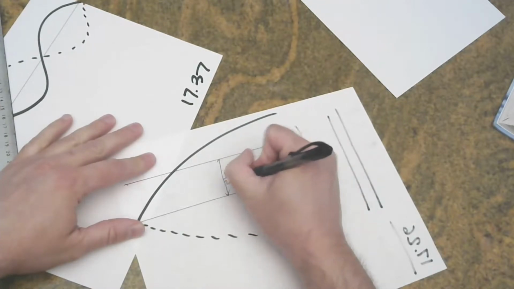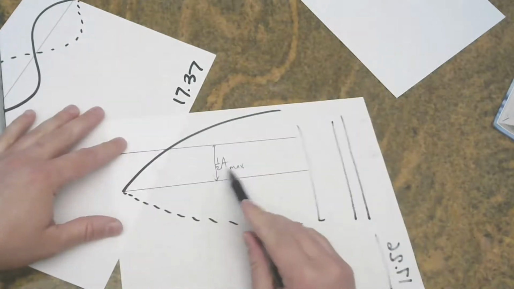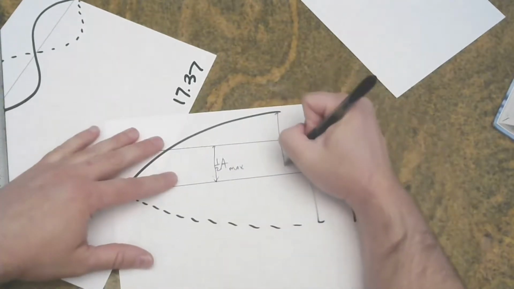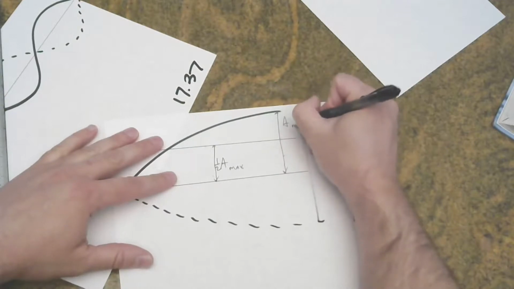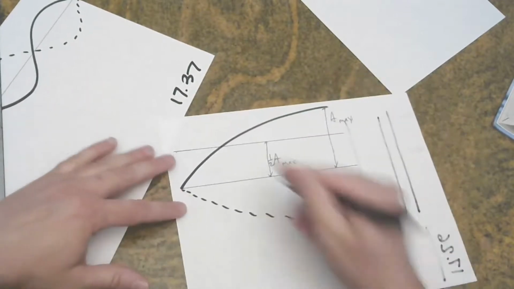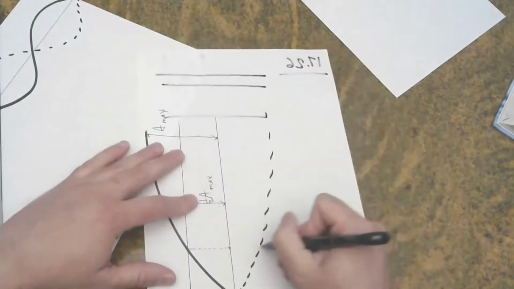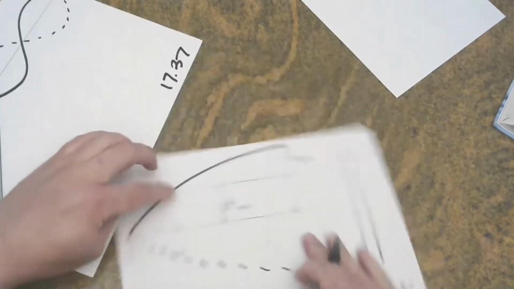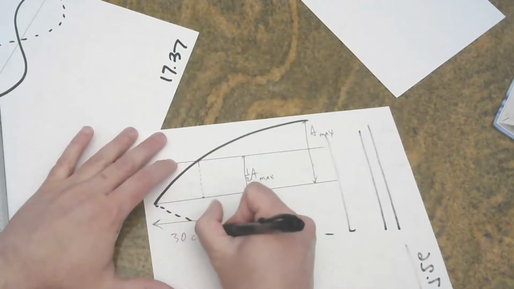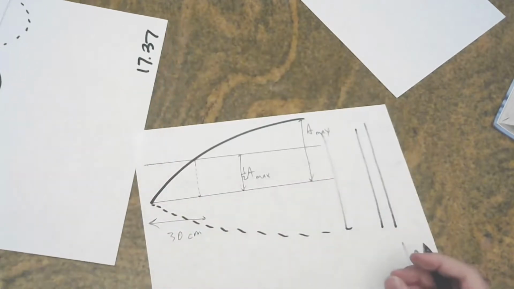I'm sorry, 1/2 of max amplitude, half max amplitude. This is the max amplitude. And so we need to know that this is 30 centimeters from one end. We will be using that fact.